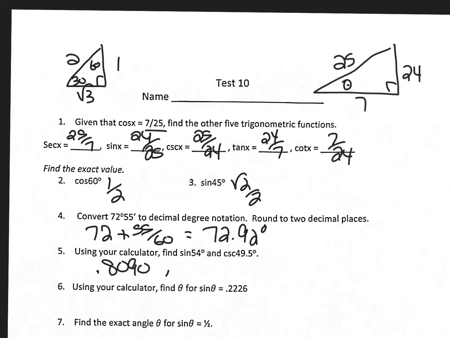Now, cosecant 49.5, there's no cosecant button. So I'm actually going to punch in 1 over sine 49.5 because they are reciprocals of each other. So I'm hitting 1 divided by sine. Sorry about this, I'm actually punching as I'm talking. 49.5. And I'm getting 1.3151. Okay, 4 decimal places.